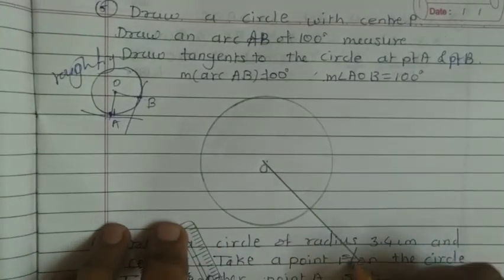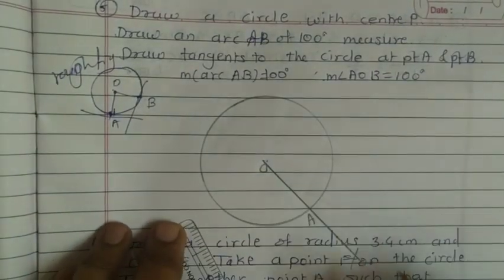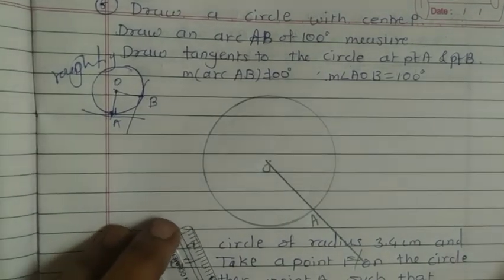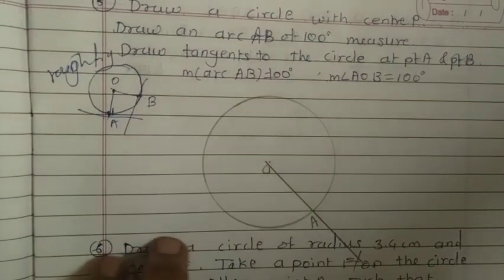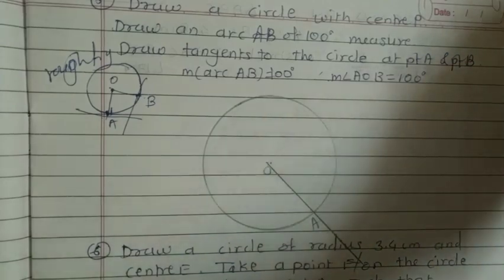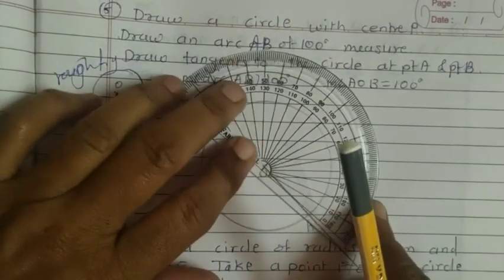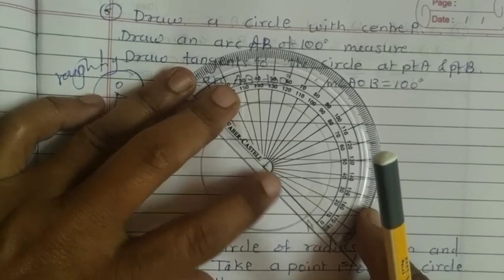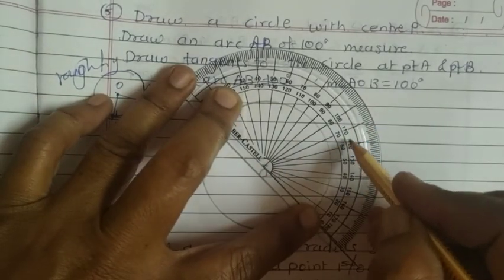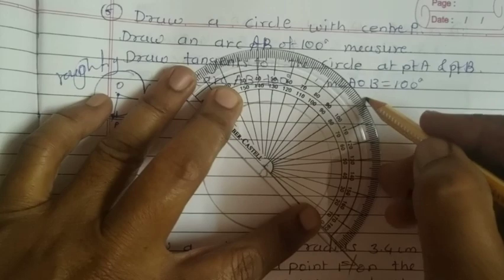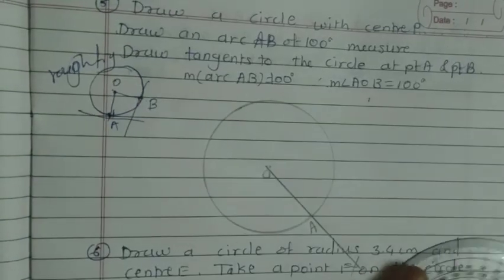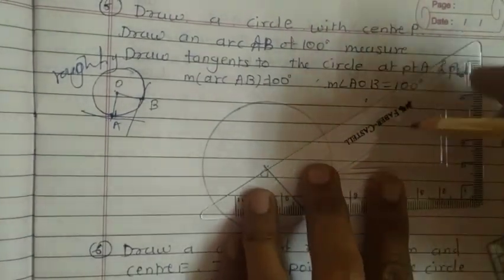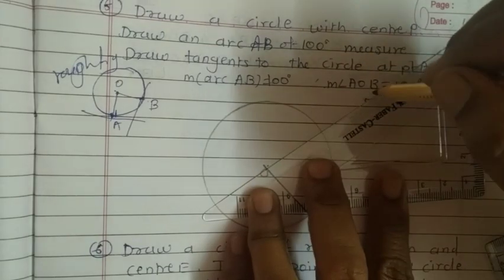Suppose this is point A. Using a protractor we can measure 100 degrees at O. We have to measure 100 degrees. This is the 100 degrees. After that we join that in this angle.